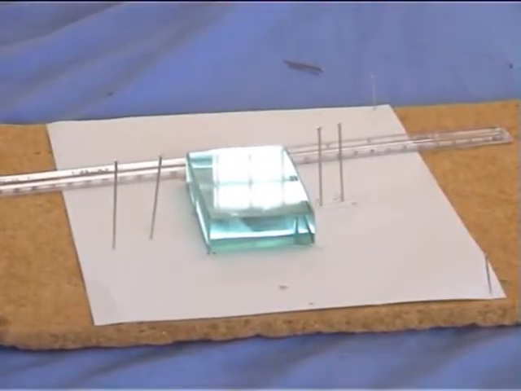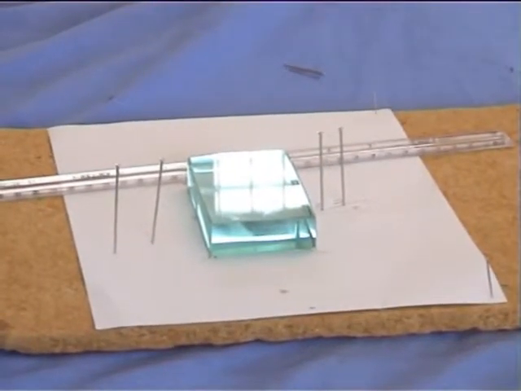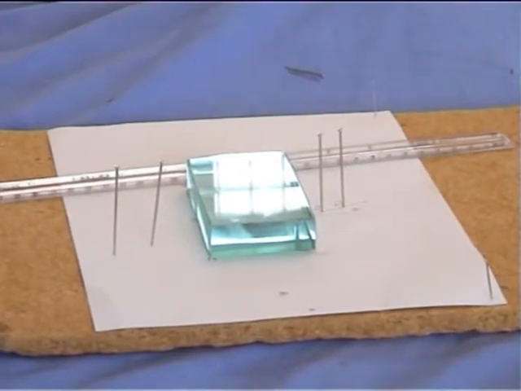Remove the glass block and draw a line through S1, S2 until it meets the outline of the block.